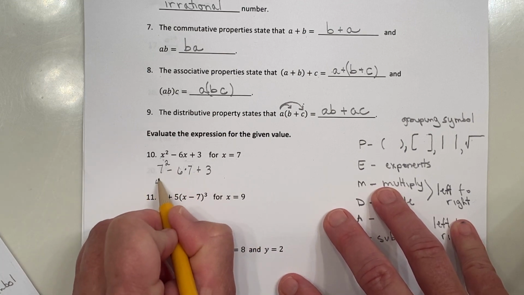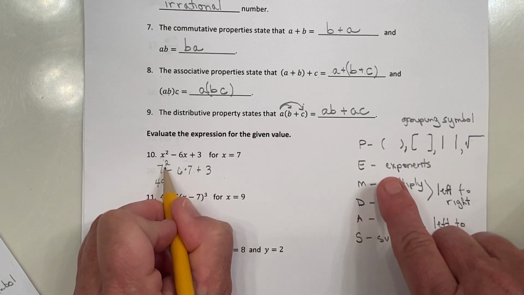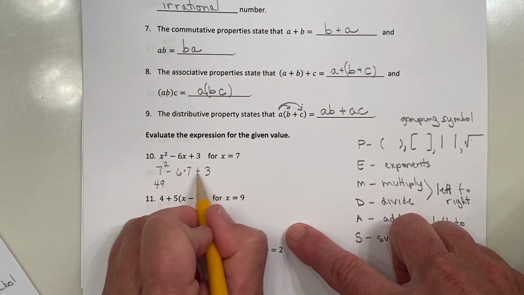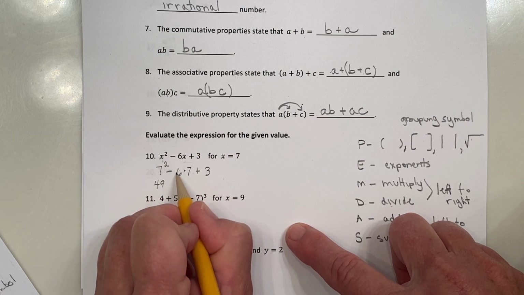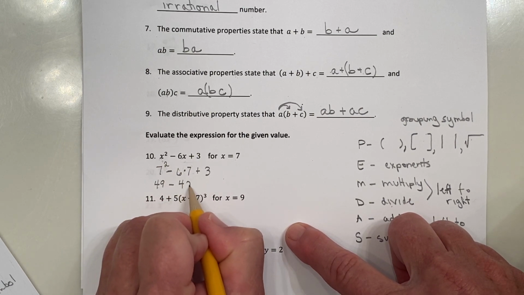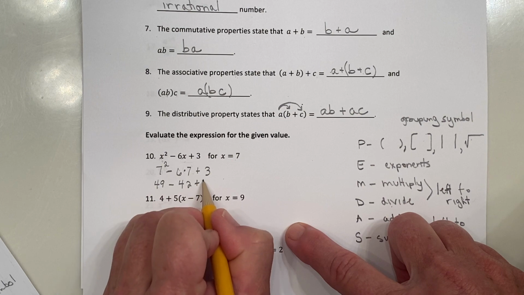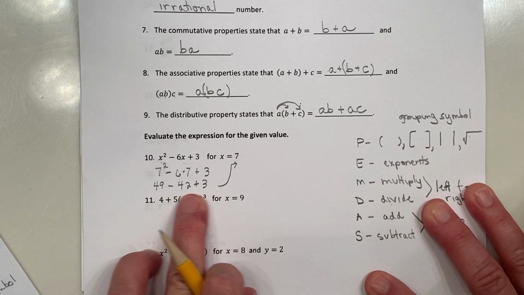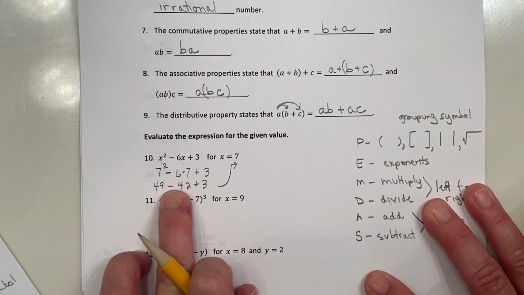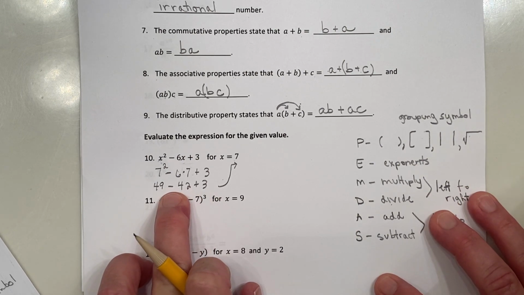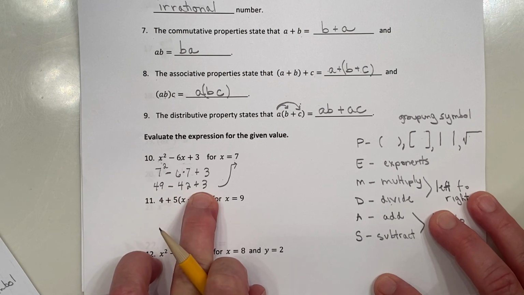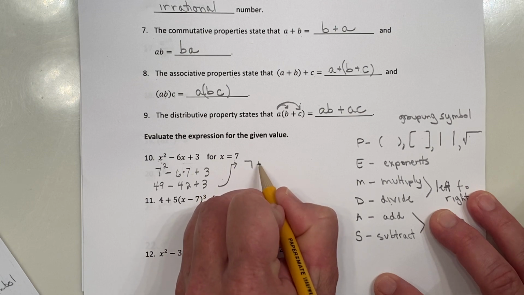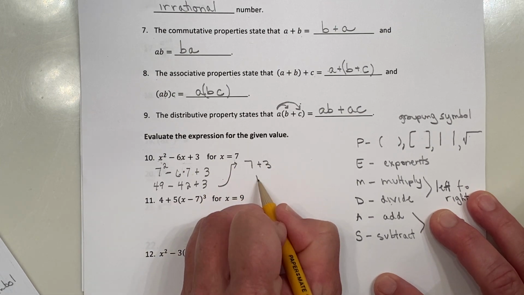So doing this mentally, I get 49 because I'm going to do a power first. That's an exponent. And then if I look to the right here, I see a minus sign, but I do notice multiplication, so that's minus 42. I'm going to keep the plus, and I'm going to keep 3. Now with my new expression right here, I see a subtraction and an addition. So I'm going to do the subtraction first because it comes first when I work left to right. So 49 minus 42 is 7, and then I still have the plus 3. So the final answer is 10.